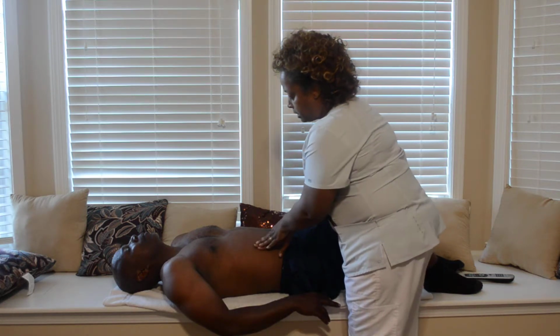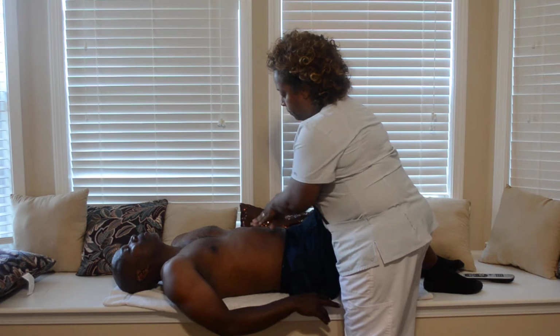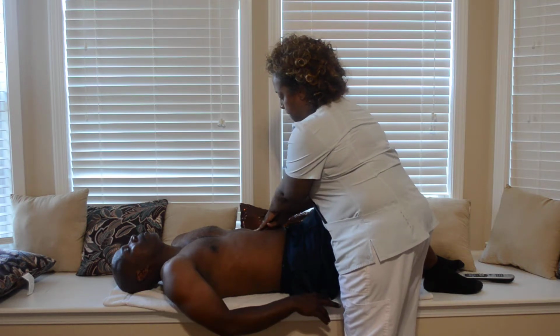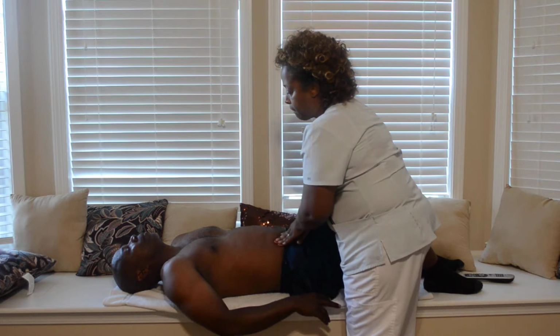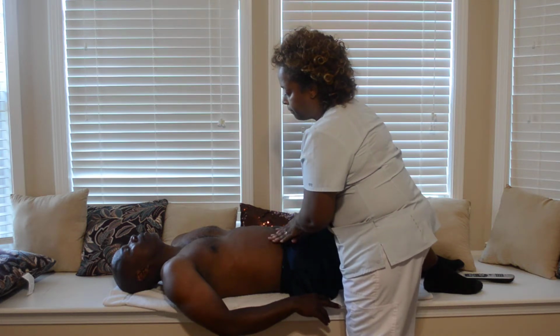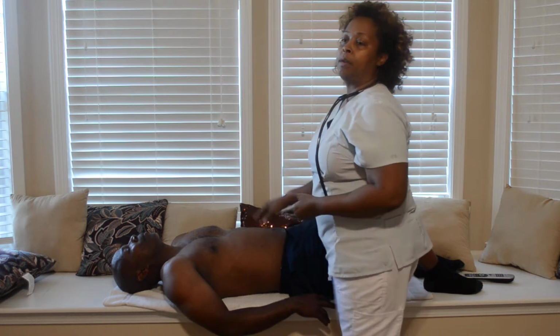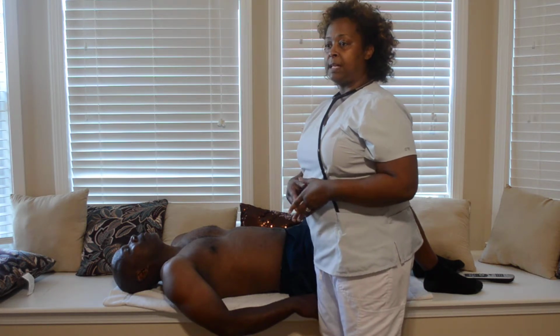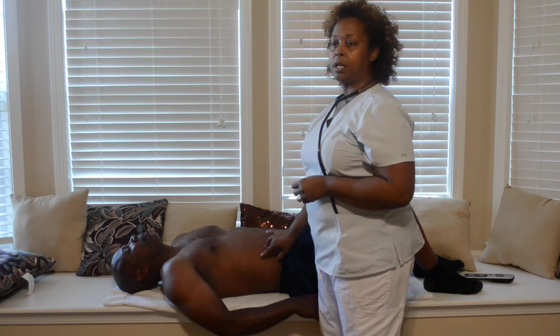So deep palpation here, going about a half inch. And once again, you'll note the patient's face to see if there is any grimacing or tenderness to this check.